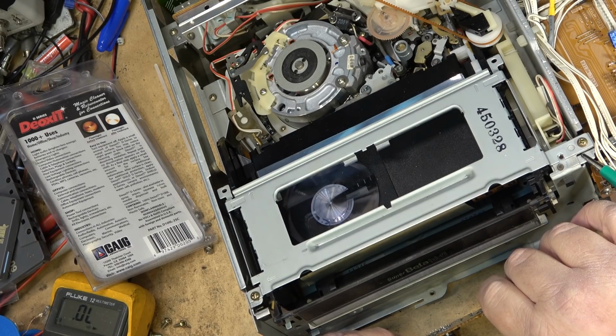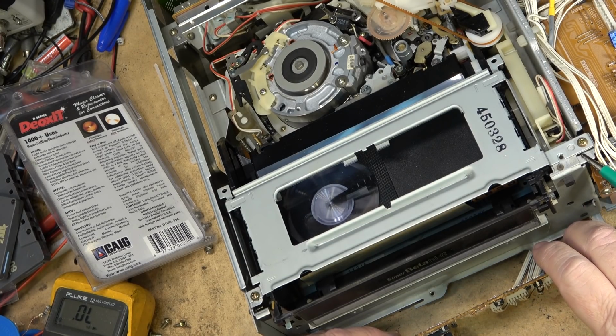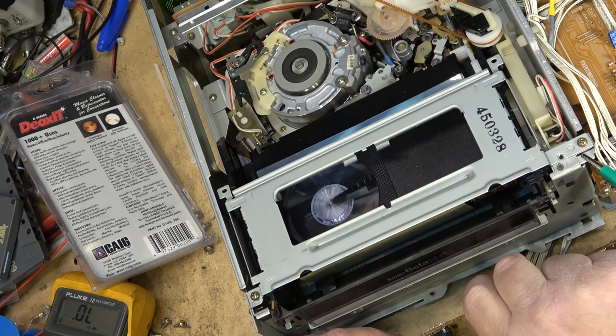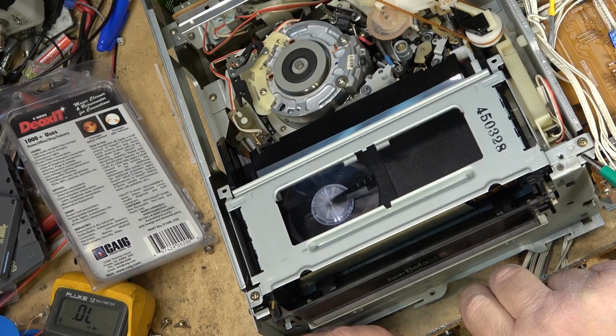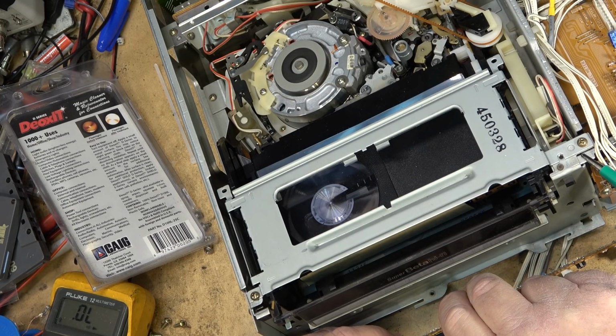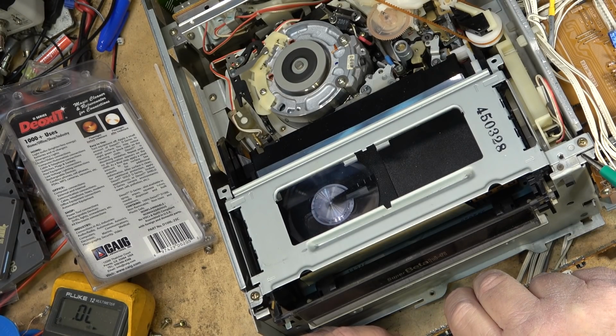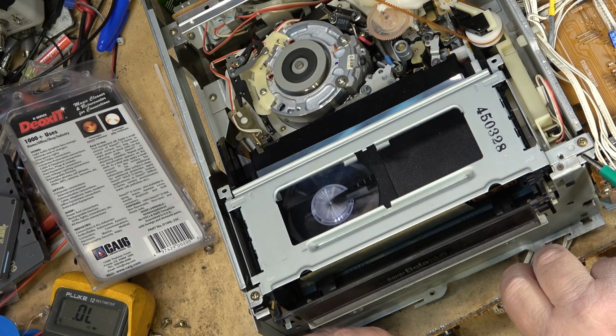Okay, rewind. Ha ha ha. Now it's going to rewind. Excellent. Stop. Fast forward. Rewind. Fast forward. Play. Okay, that's problem one solved.